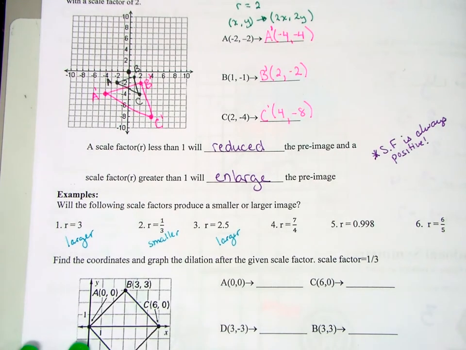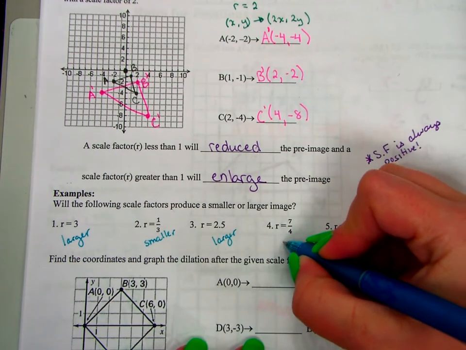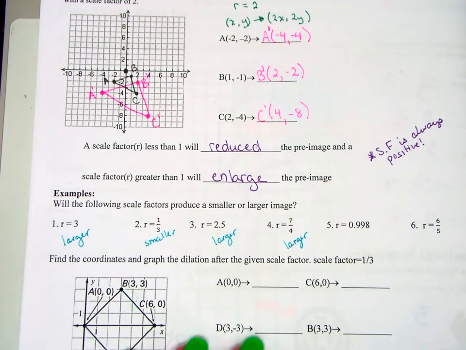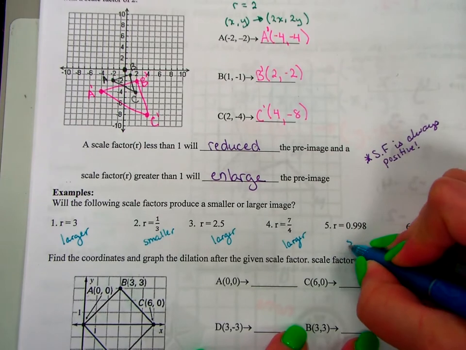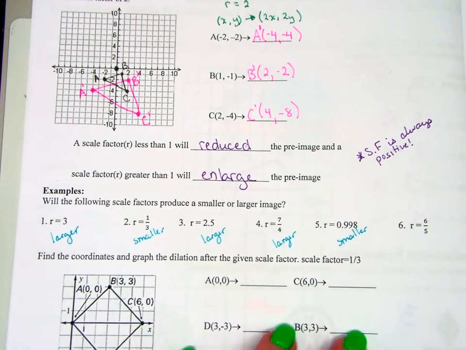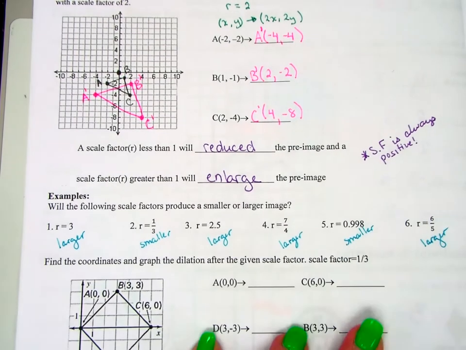R equals 7/4? Larger. So that's one of those where a lot of times people will look at that and go, oh, it's a fraction, so it's smaller, right? But that's an improper fraction. Since the numerator is bigger, we know it's bigger than 1. So it's going to get larger. 0.998? A teeny bit smaller. And 6/5? Larger. Okay.